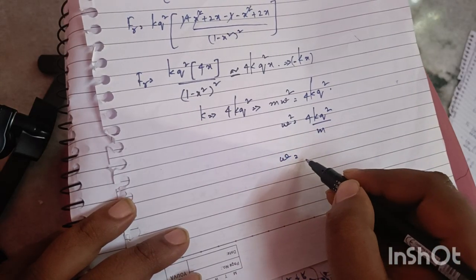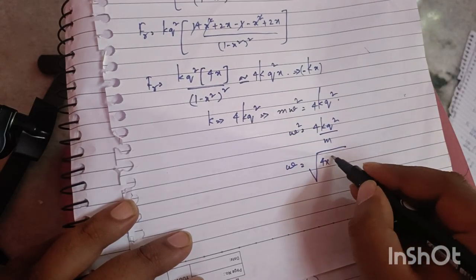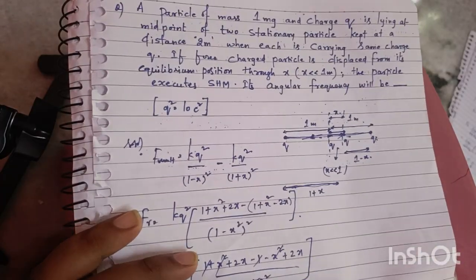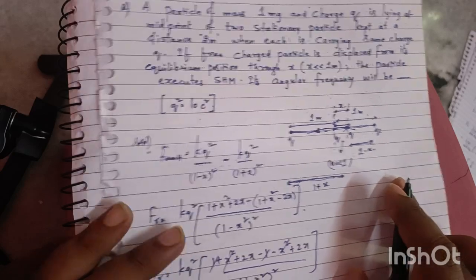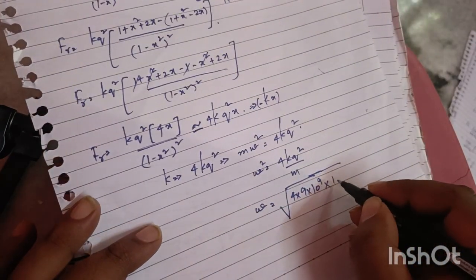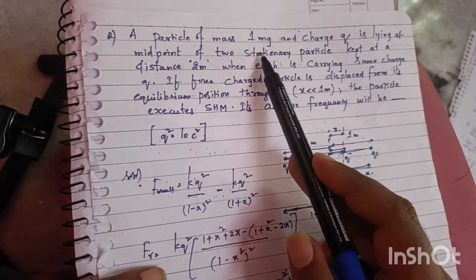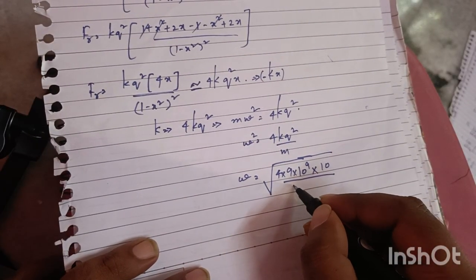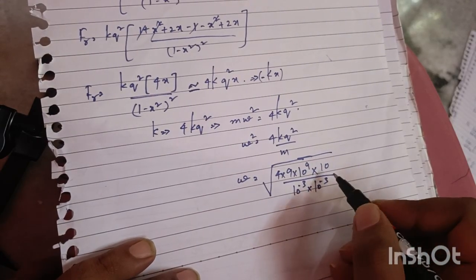So omega is equal to root of 4, k is 9 into 10 to the power of 9, and q square is given as 10, divided by the mass of the oscillating particle, that is 1 milligram. 1 milligram is 10 to the power of minus 3 grams, and if I convert it into kilograms, minus 6.